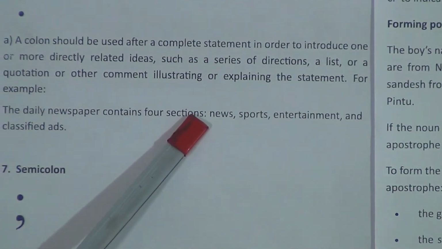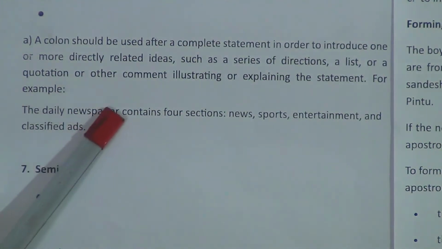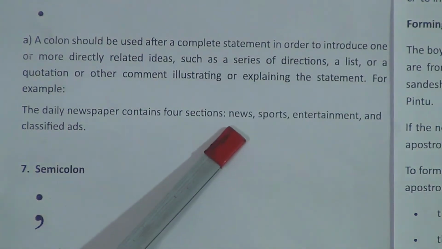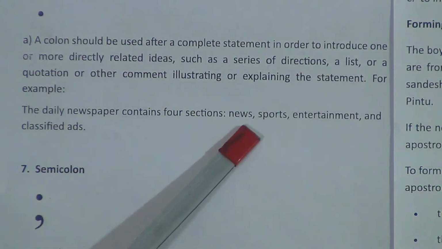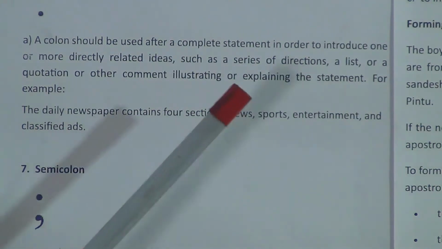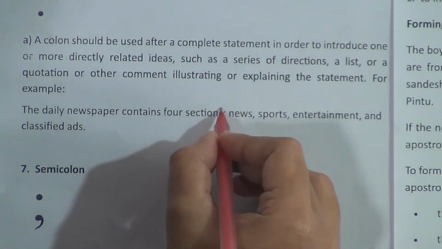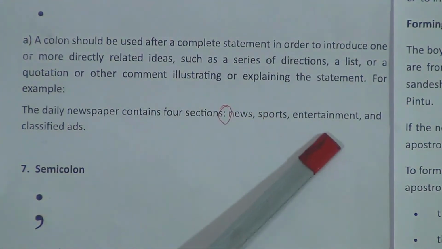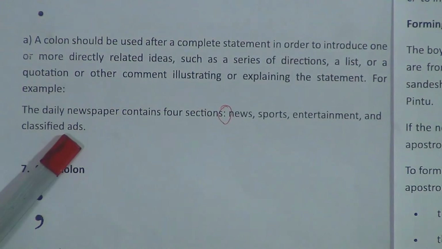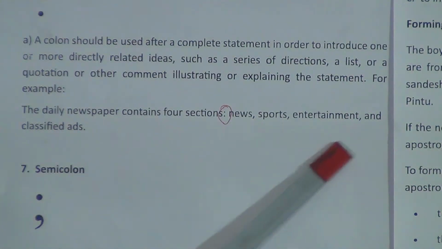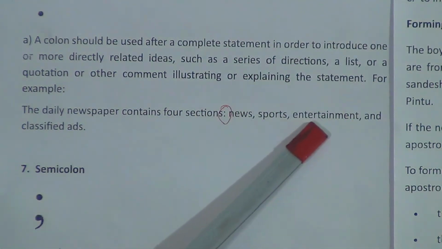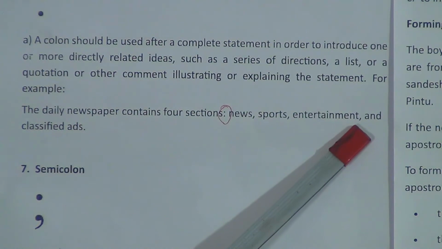And now look, the daily newspaper contains 4 sections. This statement is complete, but we want to give more ideas which are related to these 4 sections. Then we will use this colon mark. Now look, what are the 4 sections? News, sports, entertainment, and classified ads. And we also separate those items by putting commas. And we also use the Oxford comma.